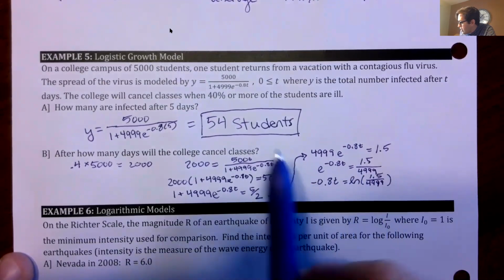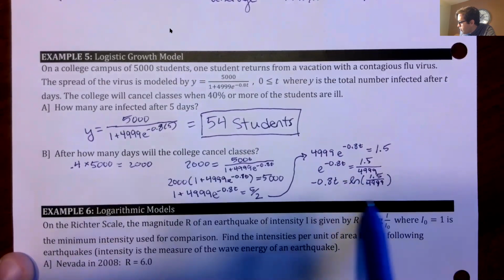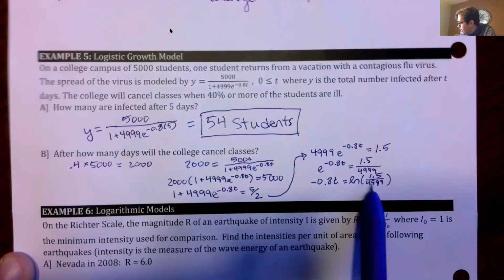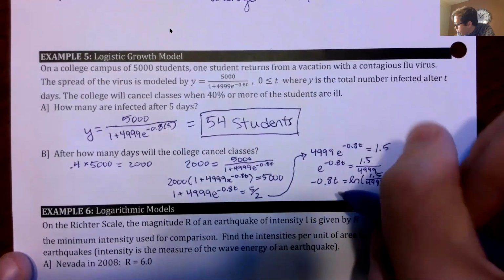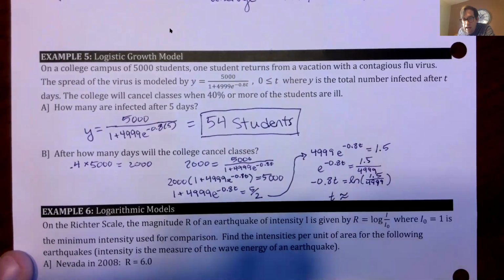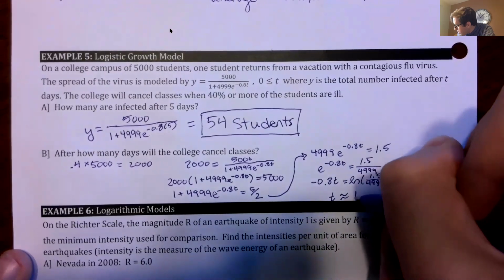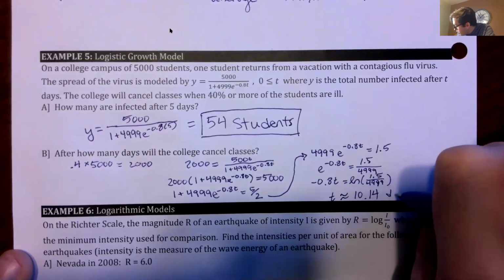So in the end, we need to know how many days. So this isn't going to answer our question. We're going to want to type this into our calculator to get an approximation. So I'm going to type in natural log of 1.5 over 4,999, and then divide that answer by negative 0.8. And when I do that, I end up with 10.14 days.